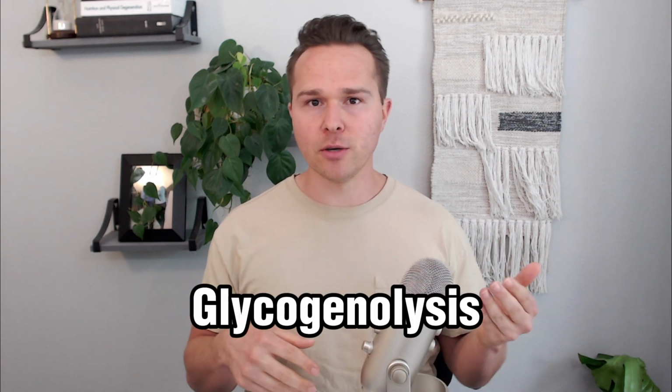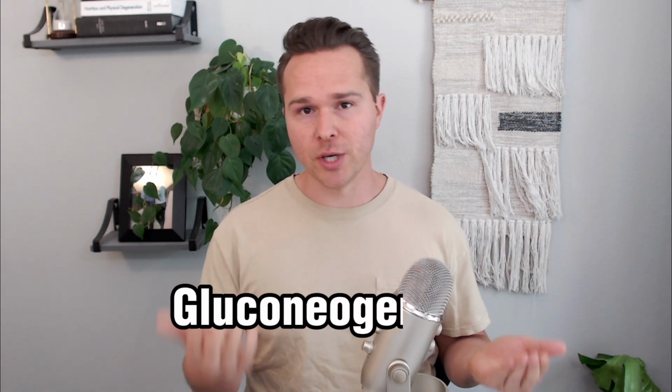However, in the state of insulin resistance, the cell's ability to oxidize glucose is impaired, and the liver continues to release more and more glucose via two processes, one called glycogenolysis and the other gluconeogenesis. Glycogenolysis is where the liver is liberating stored glycogen or stored carbohydrate, and gluconeogenesis is where the liver is converting fatty acids and proteins or amino acids into glucose.